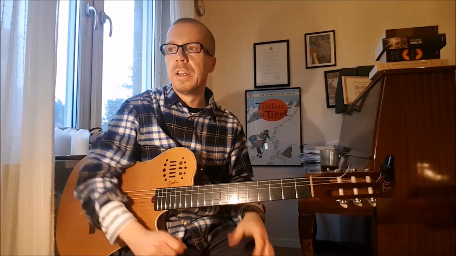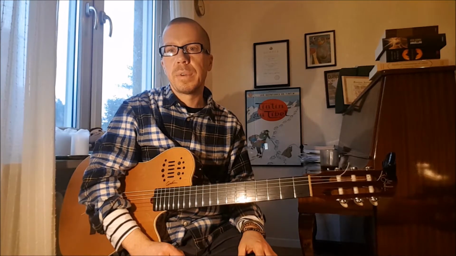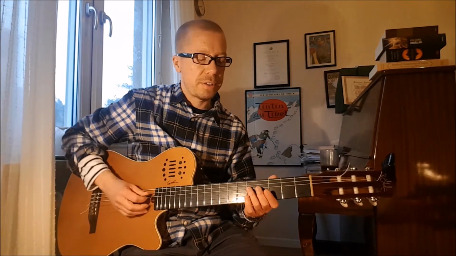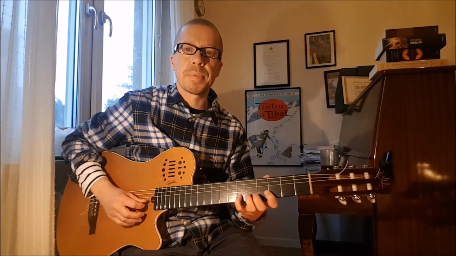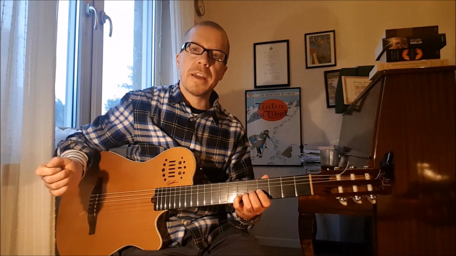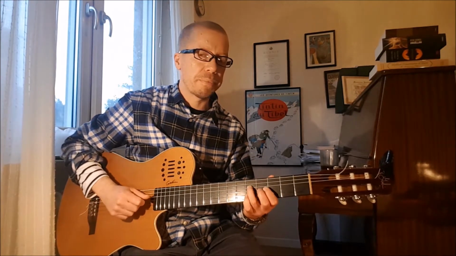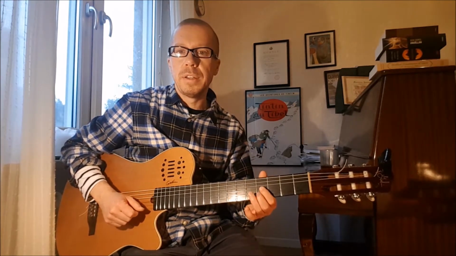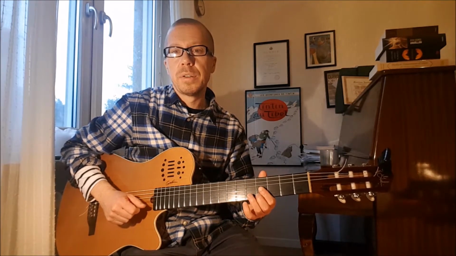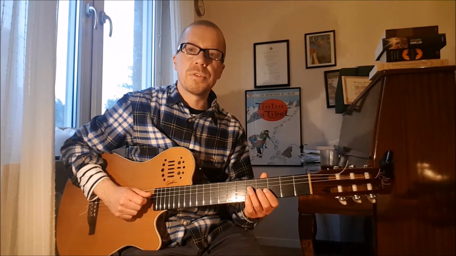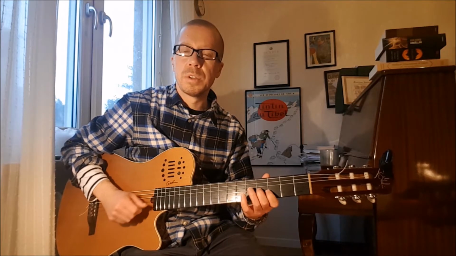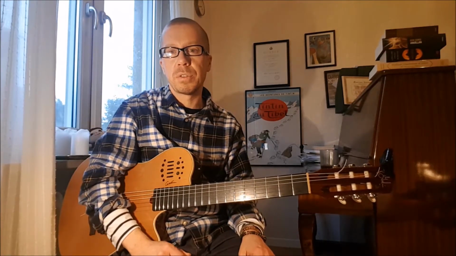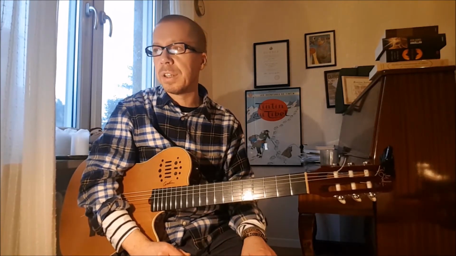So if we have a G7 and we add, it's just stacking thirds, right? If I add another third on top of that, the flat 9, if I remove the root, then we have a diminished chord. So I think you all know this, right?